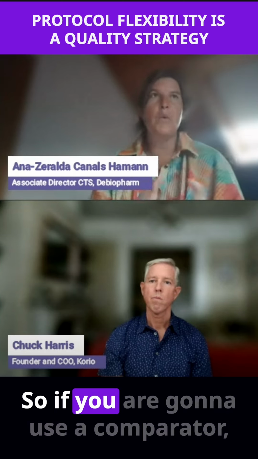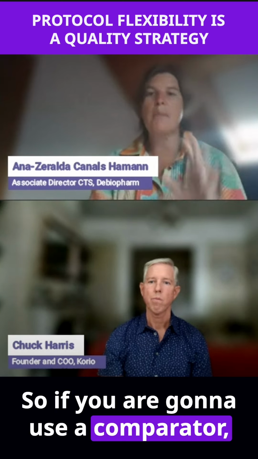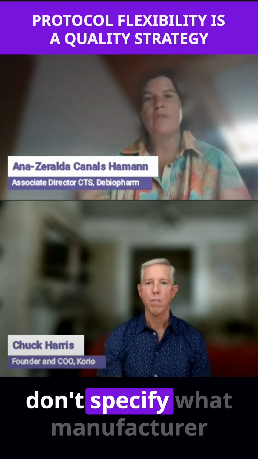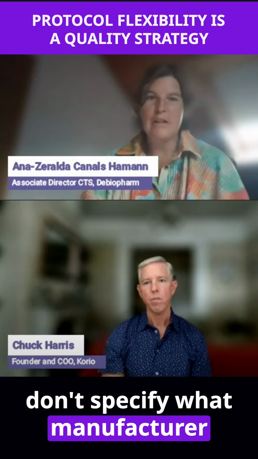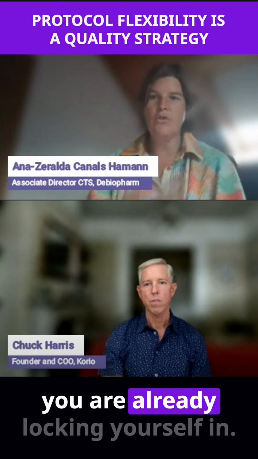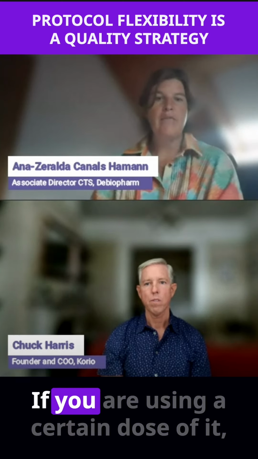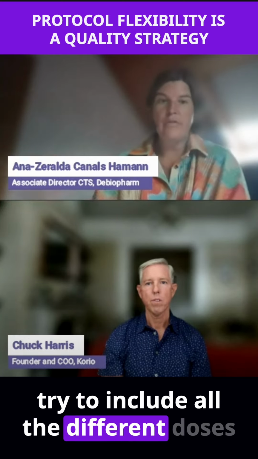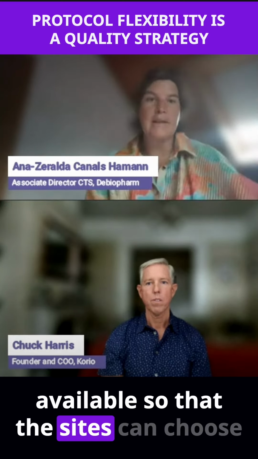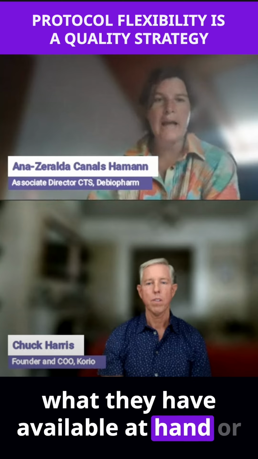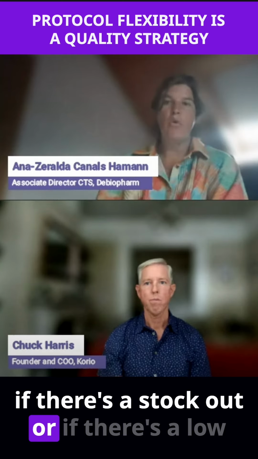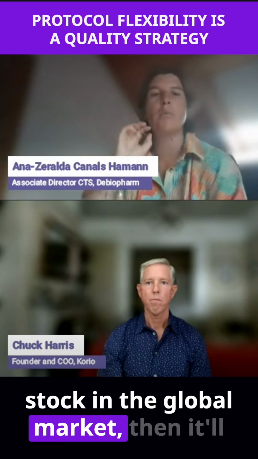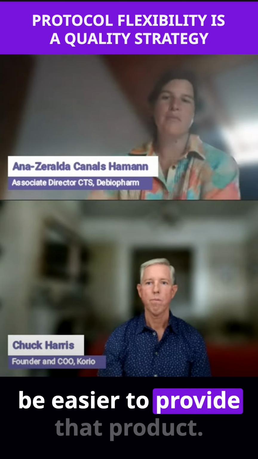So if you are going to use a comparator, don't specify what manufacturer you're going to be using, because you're already locking yourself in. If you're using a certain dose of it, try to include all the different doses available so that the sites can choose what they have available at hand, or if there's a stock out, or if there's a low stock in the global market, then it'll be easier to provide that product.